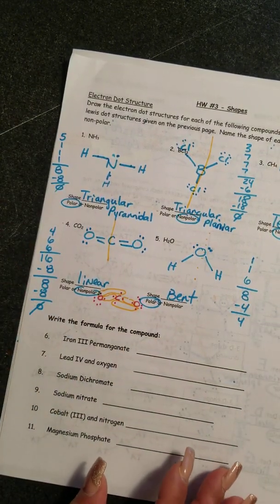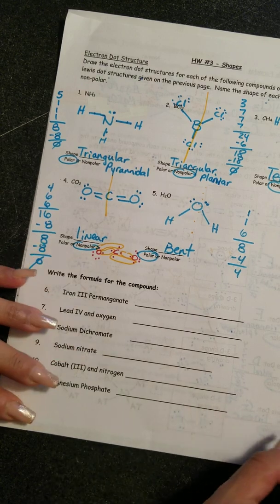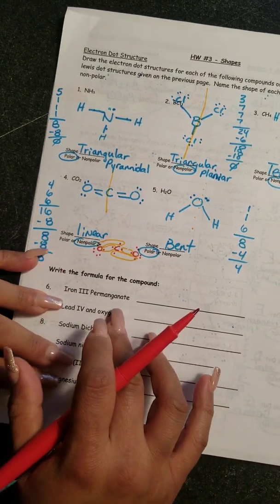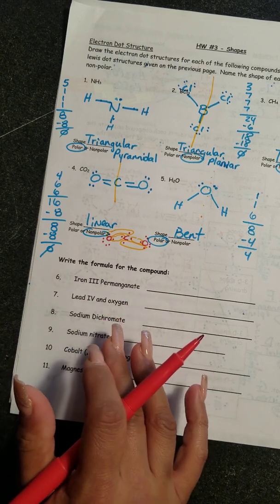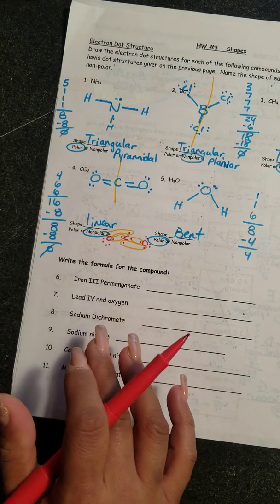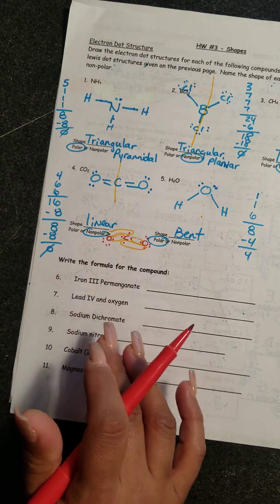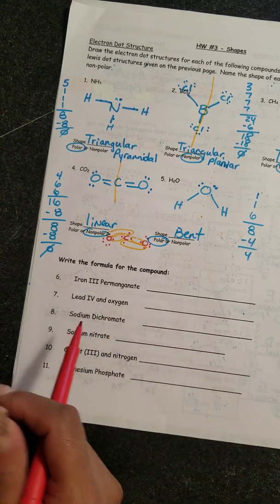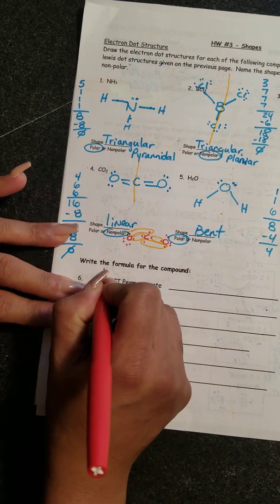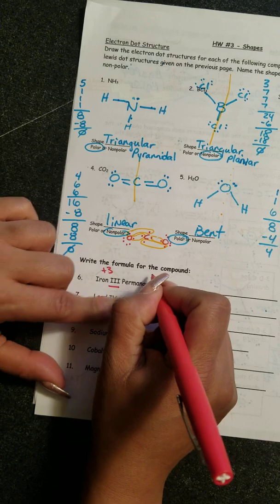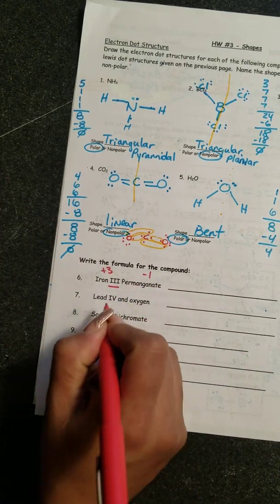Alrighty, we're almost done with homework number 3. Let's finish this off over here. We're going to go ahead and write our compounds. We're going to make a formula from it. And so when we do that, we need to write our oxidation numbers so we can crisscross them. Iron is a +3. Permanganate is a polyatomic, which is a -1.